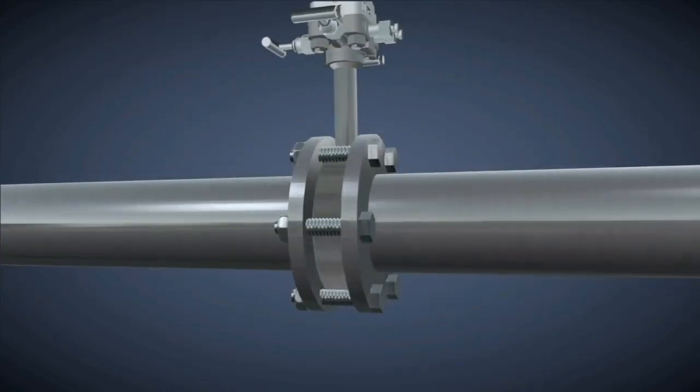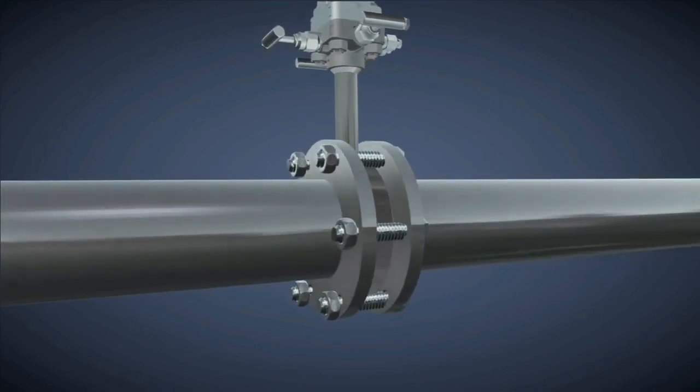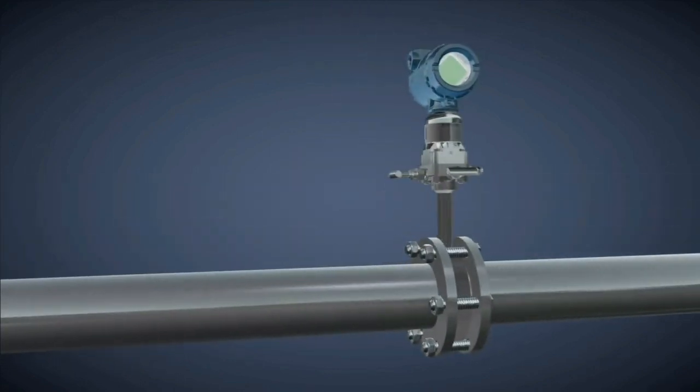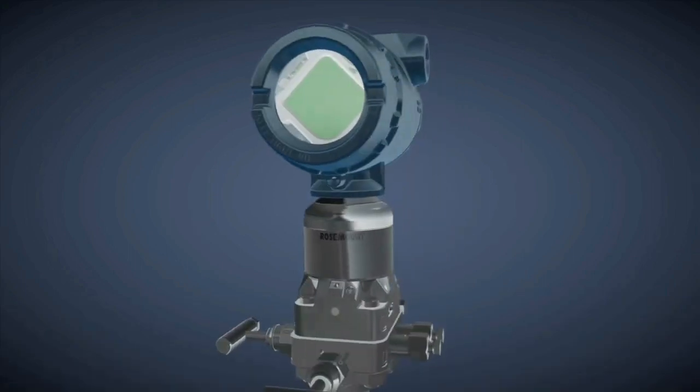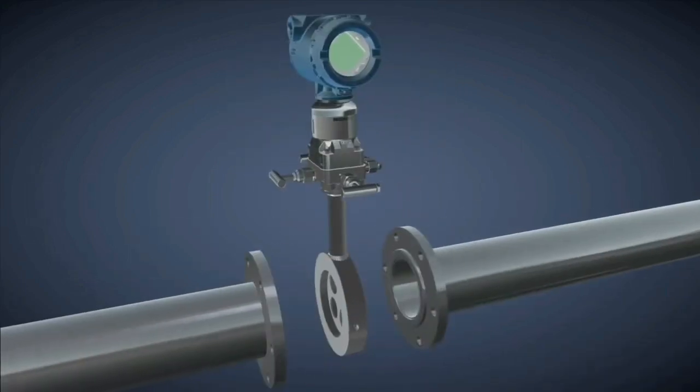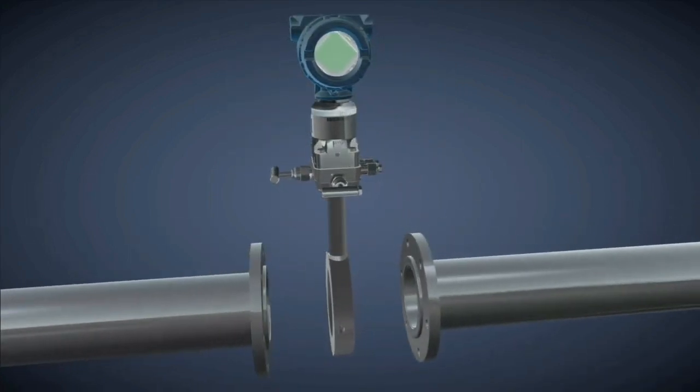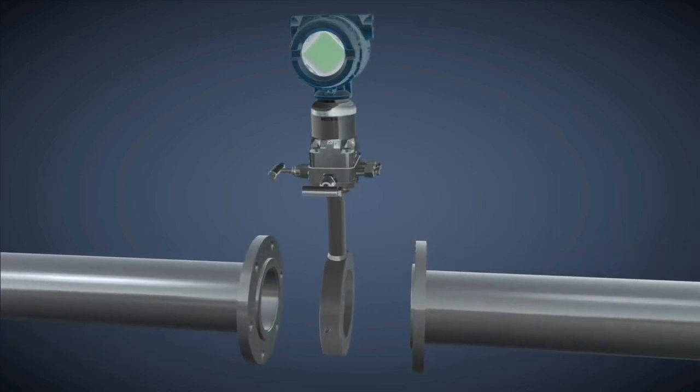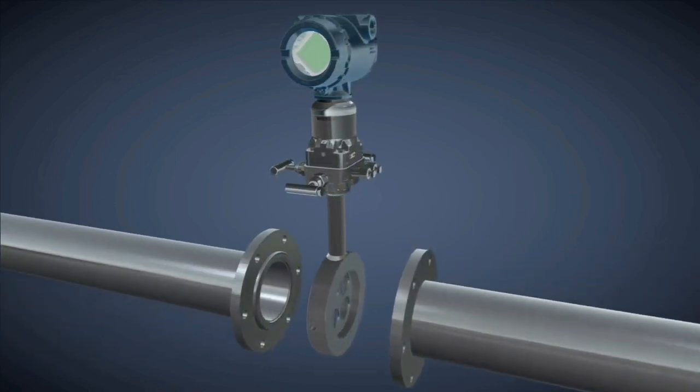A primary element is placed in the pipe to create a differential pressure while connecting the secondary element to the process. The secondary element, or transmitter, takes measurements from the primary element and converts them into useful quantitative values and transmits those values to a control system.